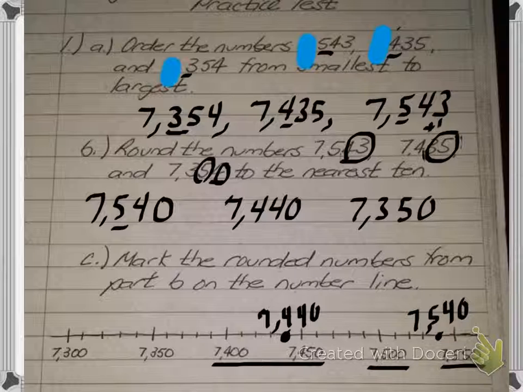7,440. And 7,350 is actually right here on the line. 7,350.